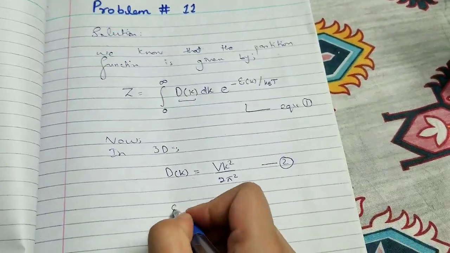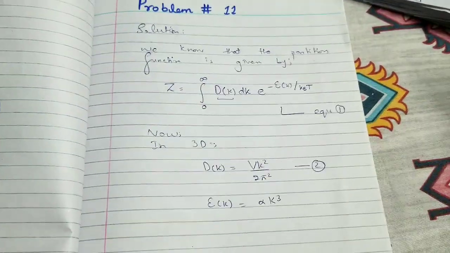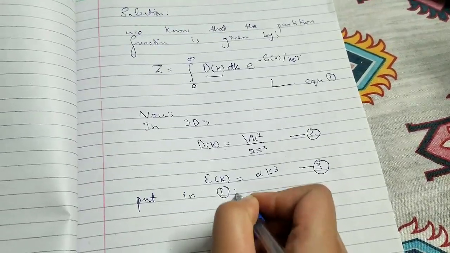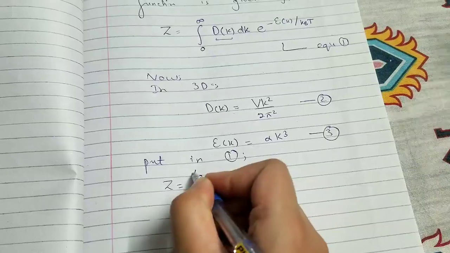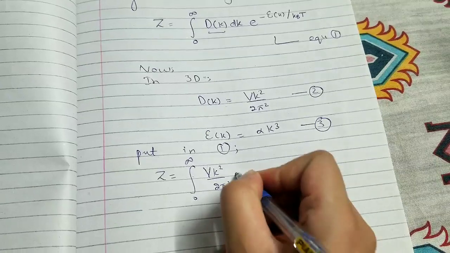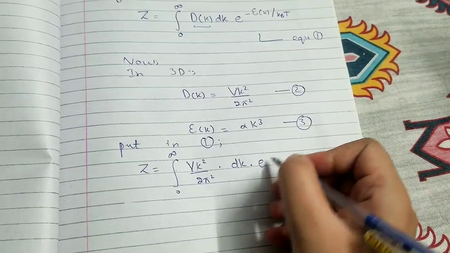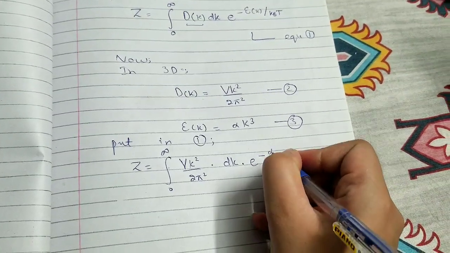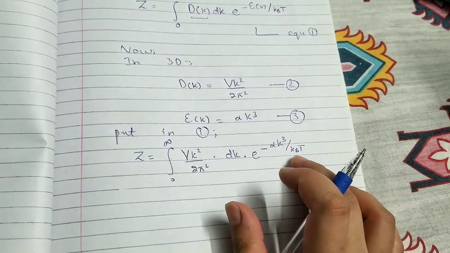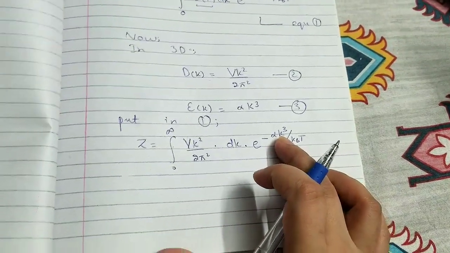This is the formula that we will plug right into this equation. Besides that, we also know the energy expression given in the question: alpha k cubed. Let's plug these values into equation number 1 and solve the integral to get the partition function. So Z equals the integral from 0 to infinity of V k squared by 2 pi squared. V is constant, dk is simply the part of the integral which shows that integration occurs with respect to k, and minus E of k is alpha k cubed divided by kBT. Be mindful of the difference between k and kB. kB is the Boltzmann constant, and k is simply a variable called the wave vector.